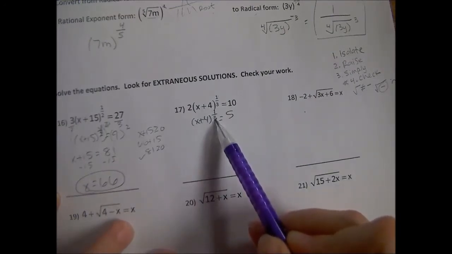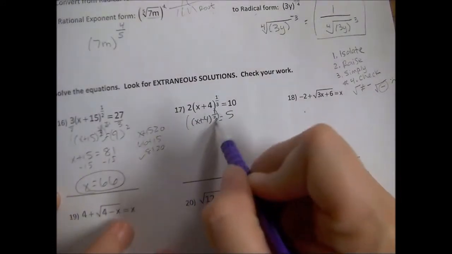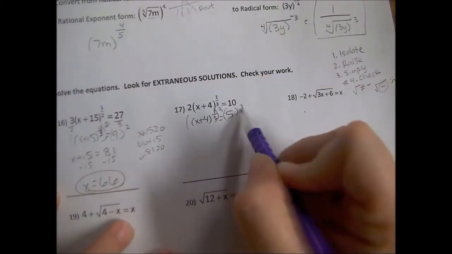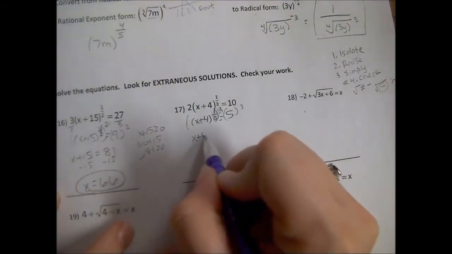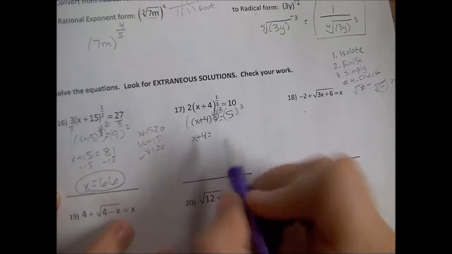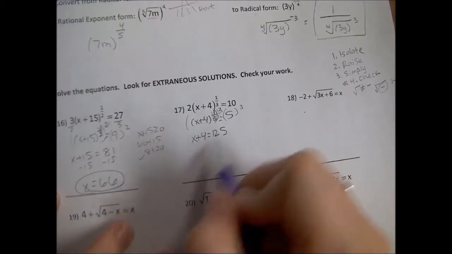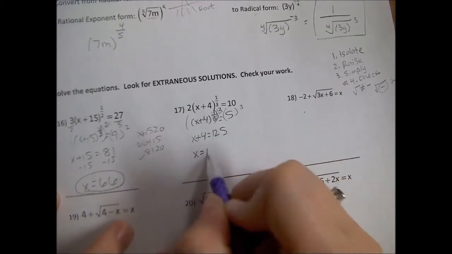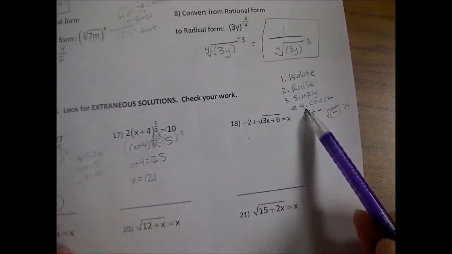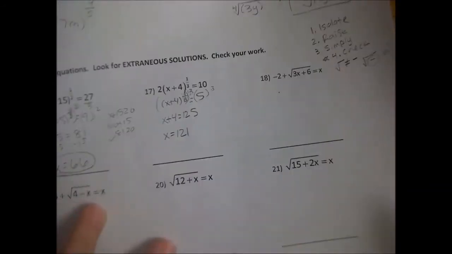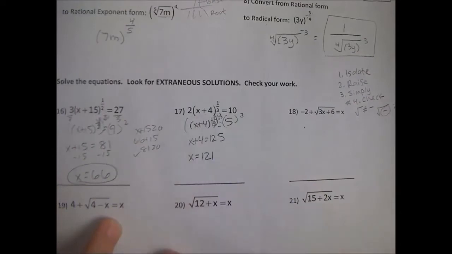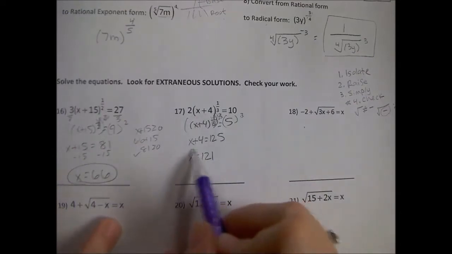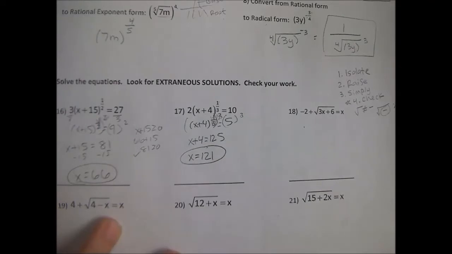So to undo a cube root, I have to cube both sides. So same applies here. This will get rid of my fraction. So we have x plus 4 equals 5 cubed, which is actually 125. Subtract 4 over, and we get x is equal to 121. All right. Now, step 4 only applies for square roots. This was a cube root, so I'm actually done. It is always smart to plug it back in just to make sure that your algebra was right and it does work. I will tell you for this one, 121 is the answer.